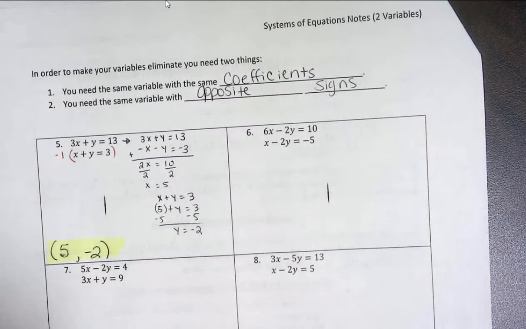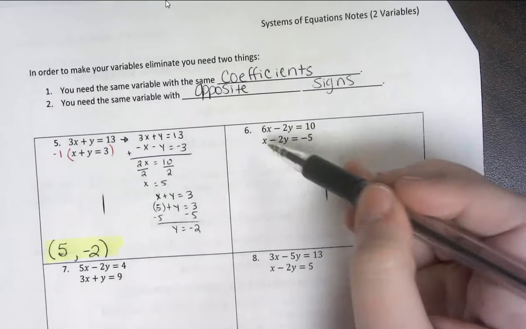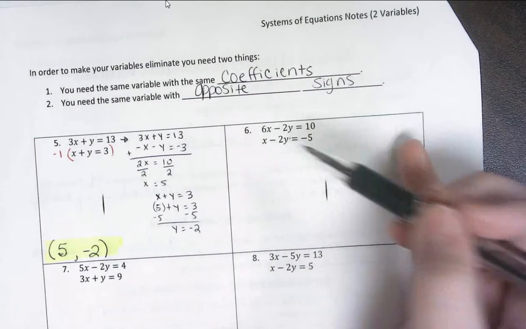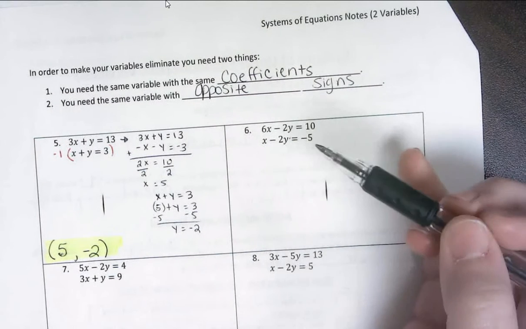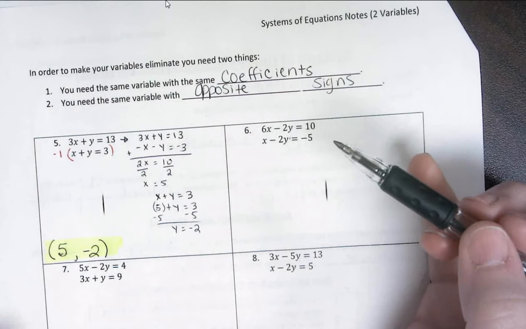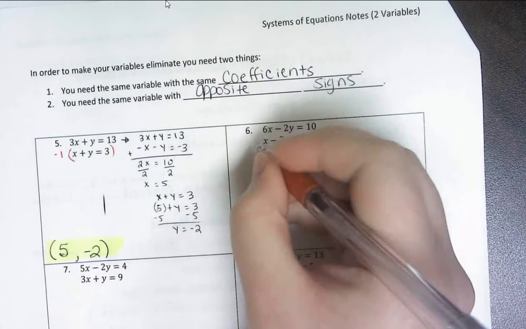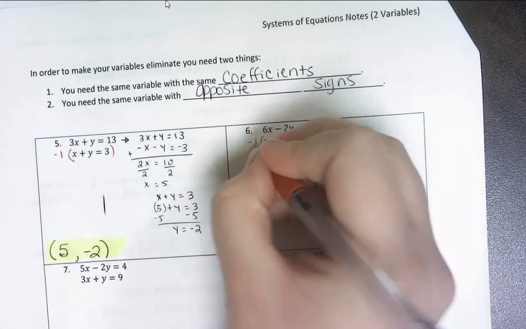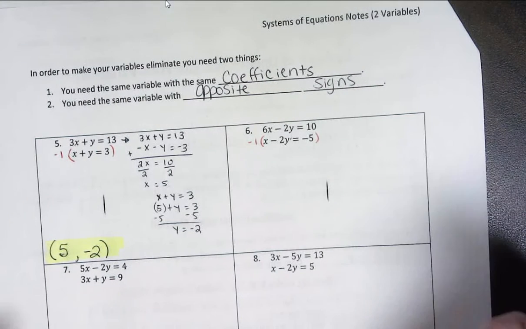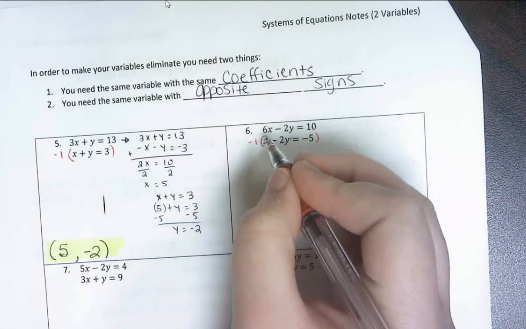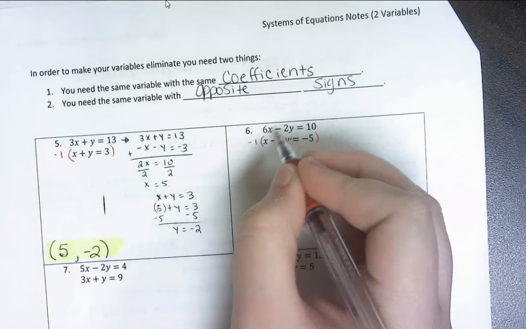All right, so now let's look at number 6. Well, none of them have opposite signs, but you notice that the y's have the same number in front, so those are the ones I'm going to want to use. I'm going to want to eliminate those, so I would multiply this bottom equation by -1. Again, I chose the bottom equation because that would give me a bigger amount of positive x's.